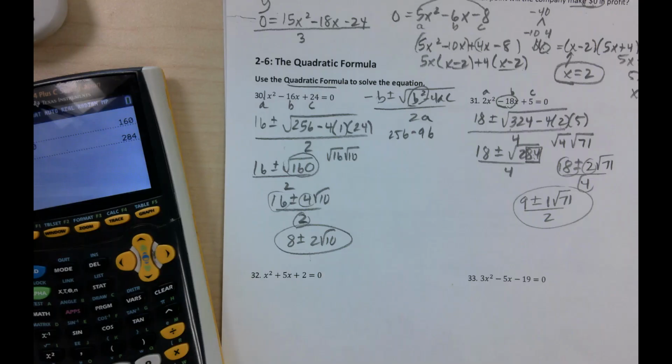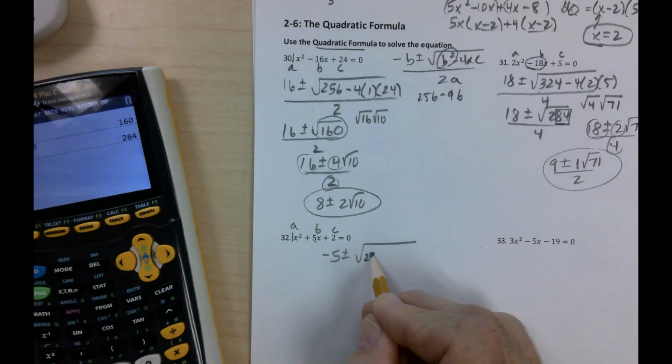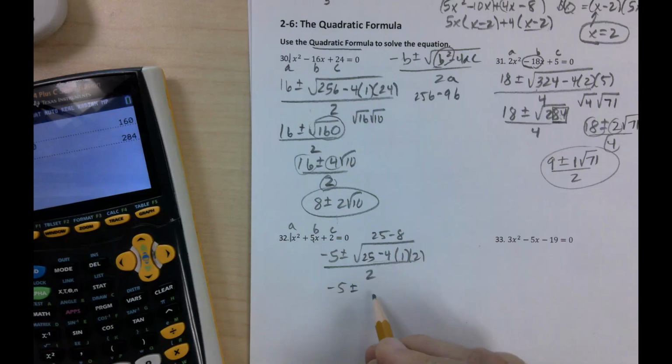Almost done, guys. This is 1, that's A, this is B, this is C. So the opposite of B is negative. That's what B squared is, minus 4 times A times C all over 2A, which is 2. Now I got 25 minus 8 stuck in here. Minus the square root of 17 all over 2. And there's nothing to do, so count your blessings.